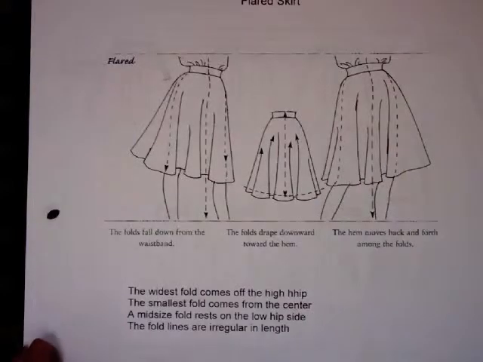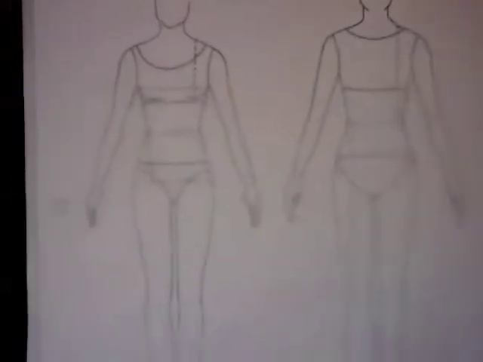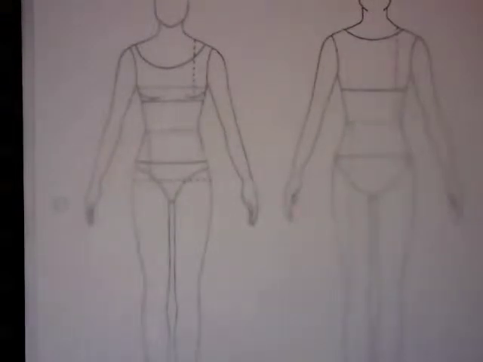And let's get out our drawing pad and get out your tracing paper, and let's stick your croquis for flats, for drawing skirt flats, underneath your tissue paper. And let's take a look at what we're going to draw.